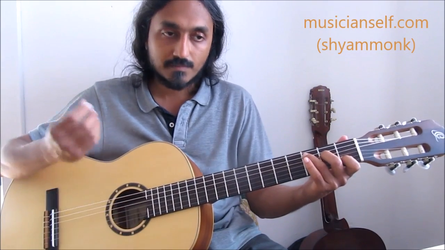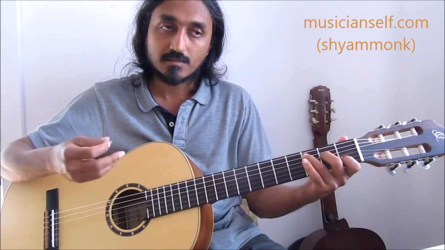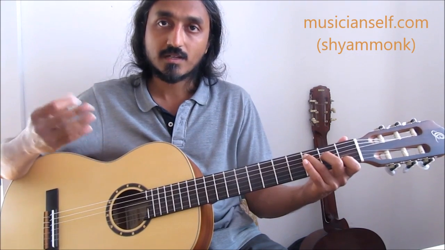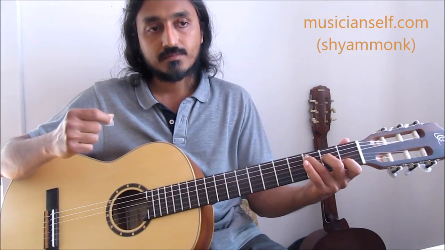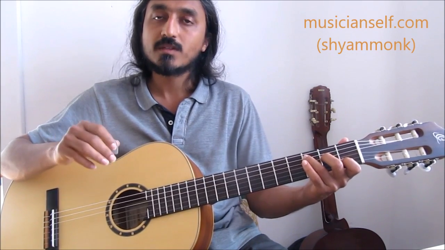Just an example. Get your slides in position. Realize that Sa Ri Ga is not C, D, E or just playing E, F sharp and G sharp. There are slides involved, there are a few rules involved. Be a little bit careful with that.